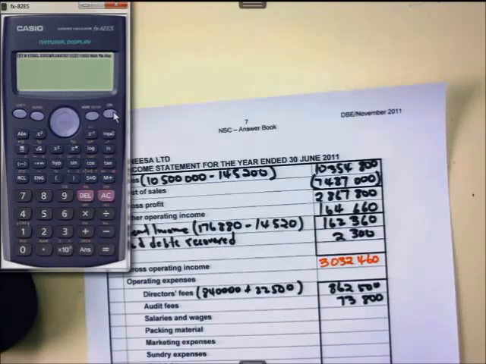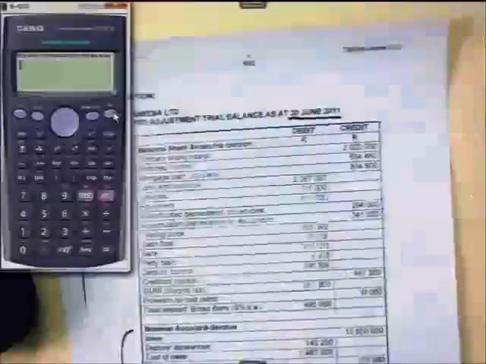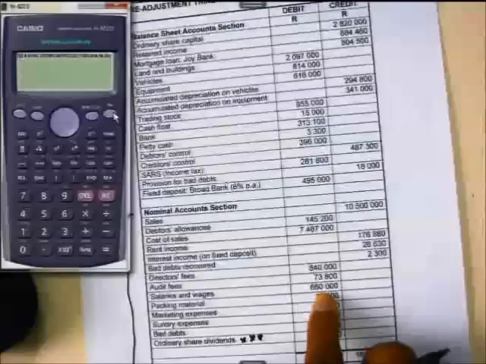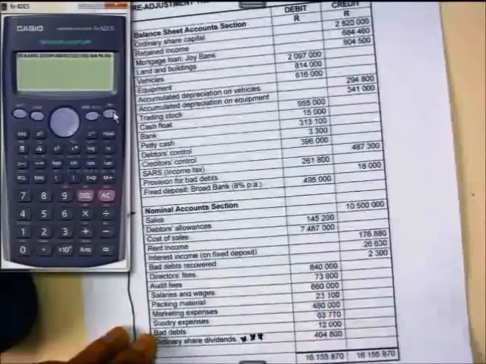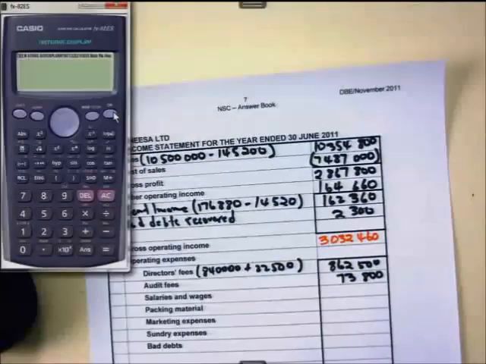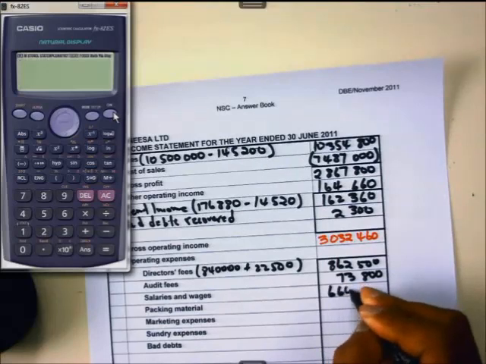And then salaries and wages, you must first check the amount from the trial balance. If we have any amount there, 660,000, and then we must also check if we have any adjustment. In this case, we don't have adjustment on salaries and wages, so we'll record as given to us, 660,000.